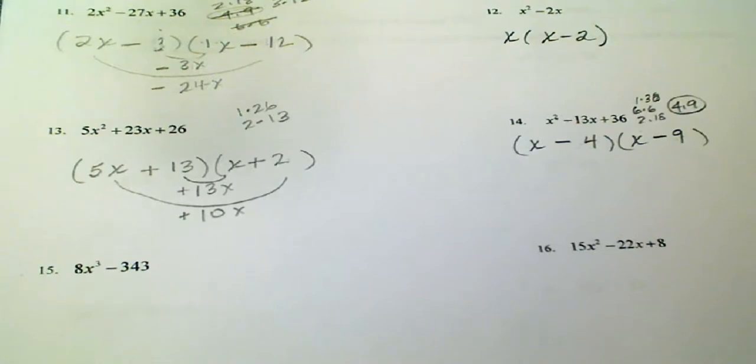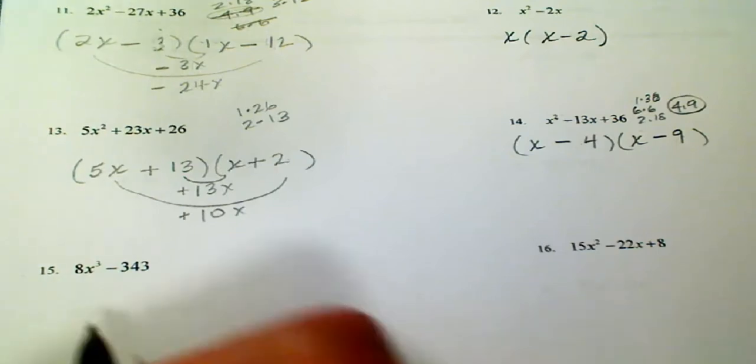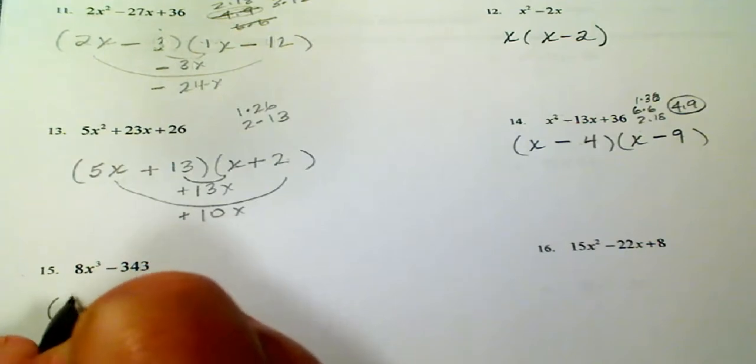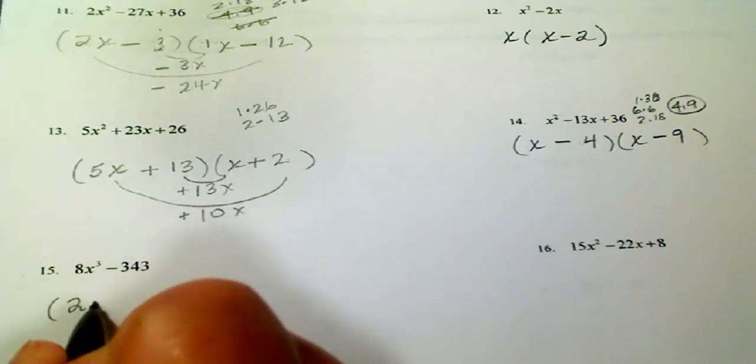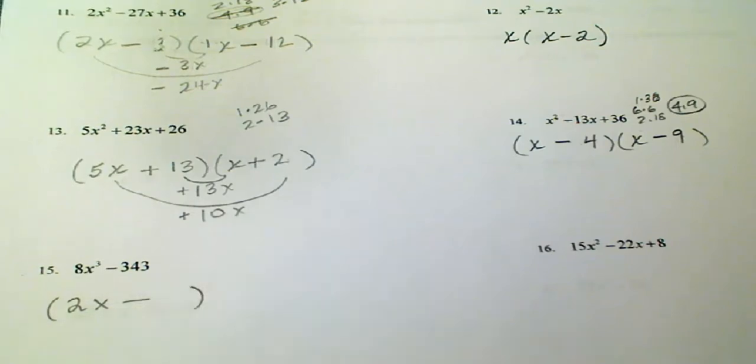Okay, the next one looks like a perfect cube. Okay, check to see if you have a GCF. There is not, and those are cubes. So you're going to take the cube root and put it down. So the cube root of that is 2. Cube root of that is x, put your minus. I need to check what the cube root of 343 is. Let's see. It's 7. Yep. So the cube root of 343 is 7.